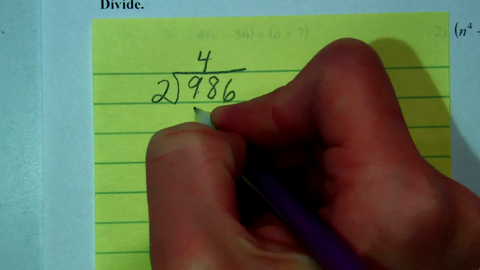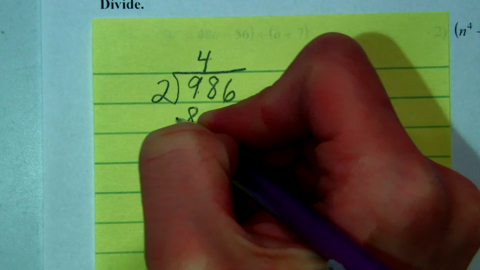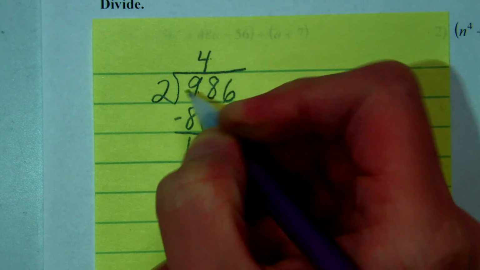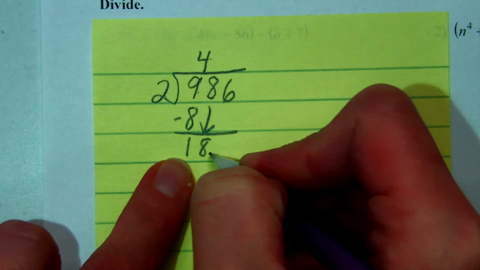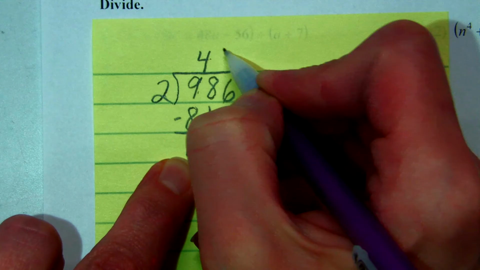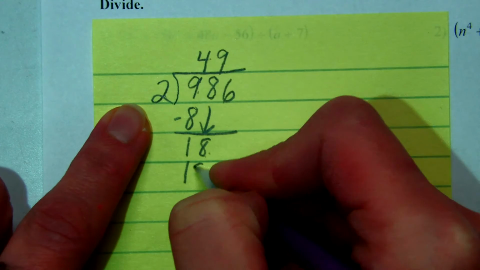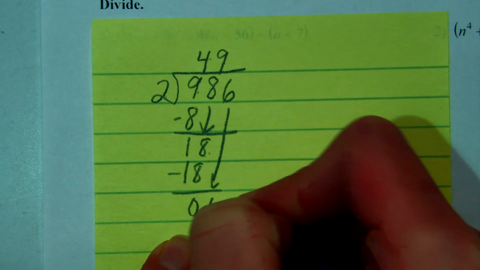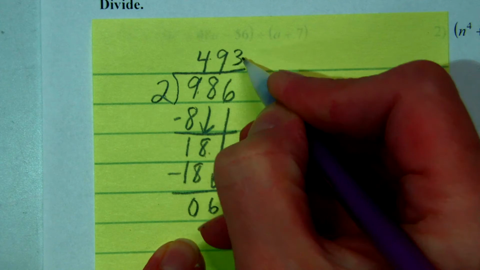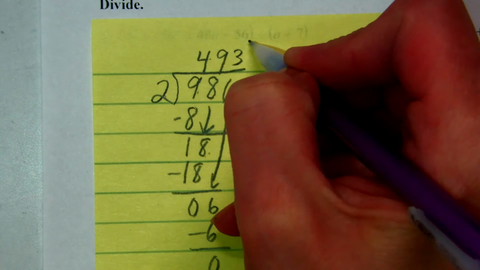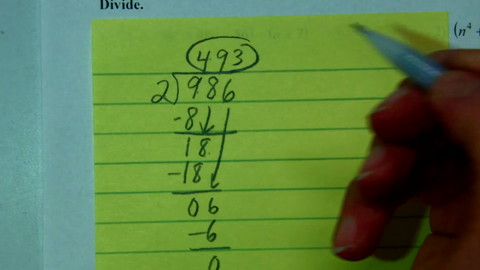The first thing that you would do is go, 2 goes into 9 4 times, because 4 times 2 is 8, and that was the closest thing, and then you subtract, bring down the 8, you get 18. And then we see how many times 2 goes into 18, or in other words, what would I take times 2 to get 18, which would be 9. 9 times 2 is 18, we subtract, and then we bring down the 6, 2 goes into 6, 3 times 2 is 6, and we get 0. So our answer is up here, 493.